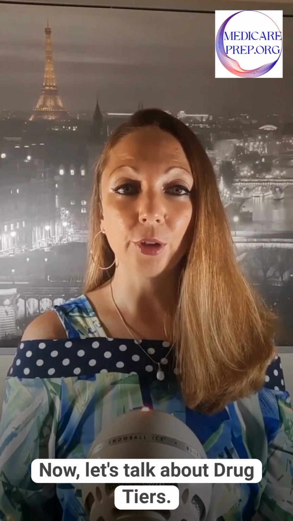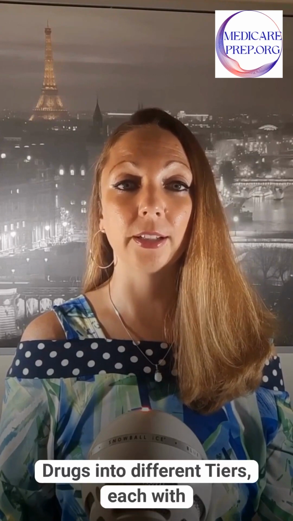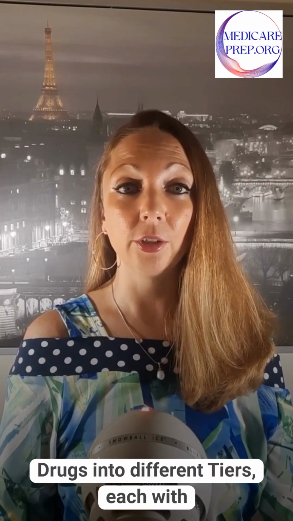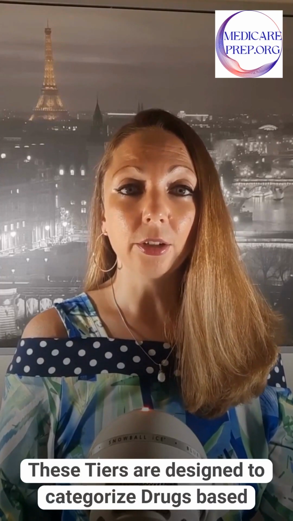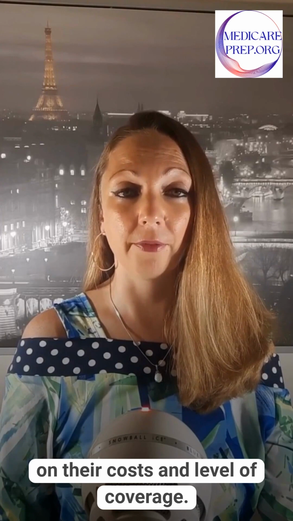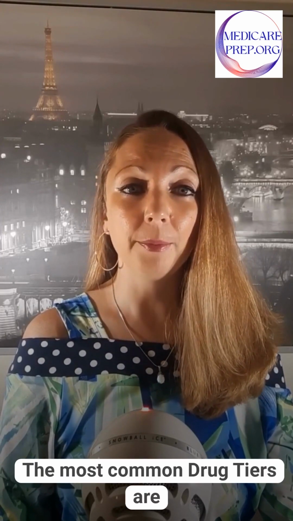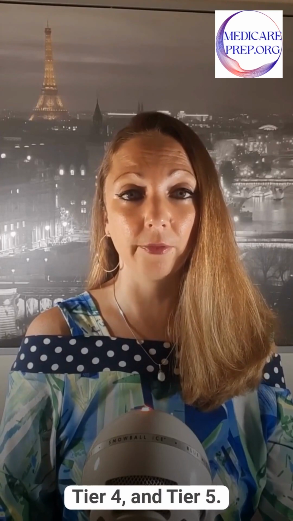Now let's talk about drug tiers. Medicare Part D plans typically organize drugs into different tiers, each with its own cost-sharing requirements. These tiers are designed to categorize drugs based on their cost and level of coverage. The most common drug tiers are Tier 1, Tier 2, Tier 3, Tier 4, and Tier 5.